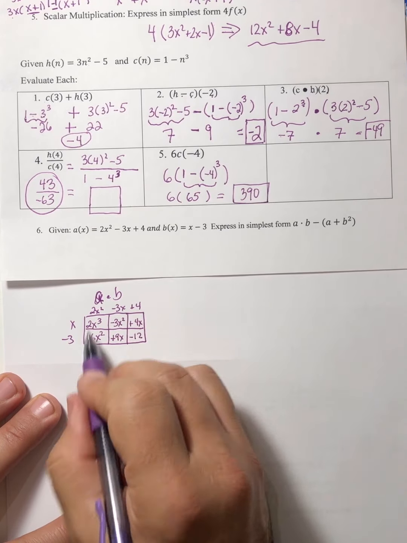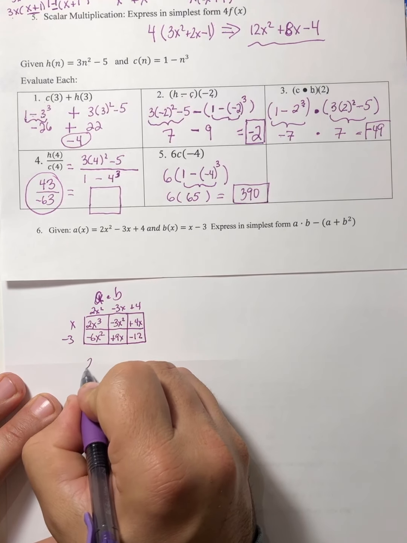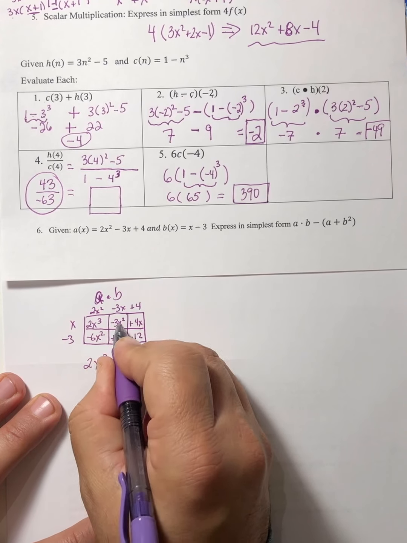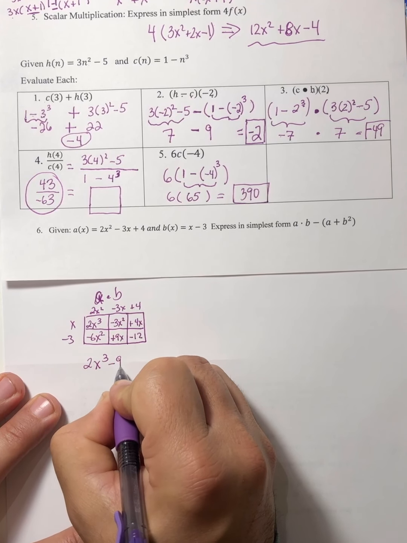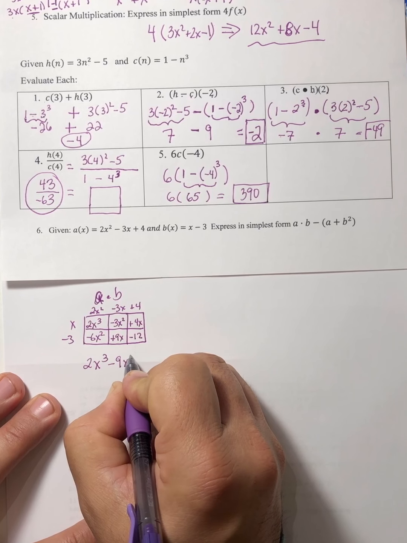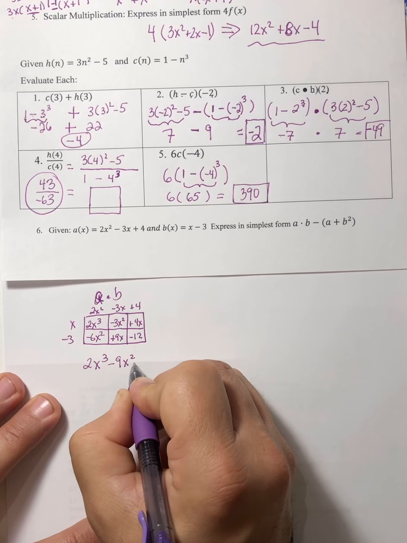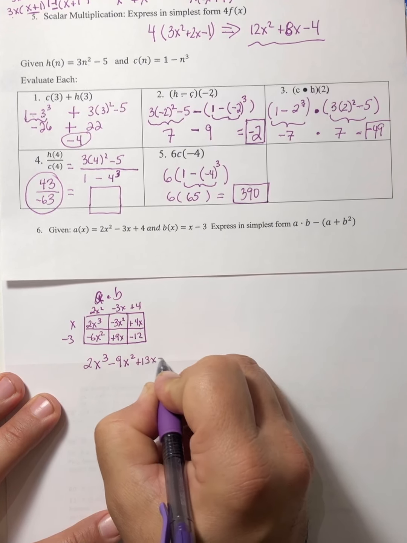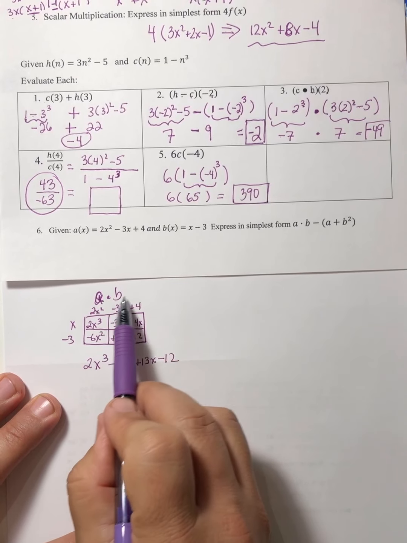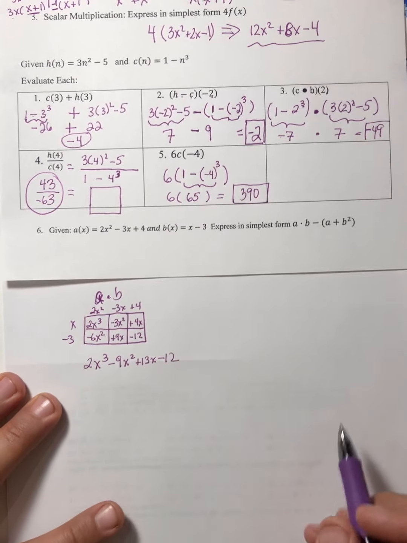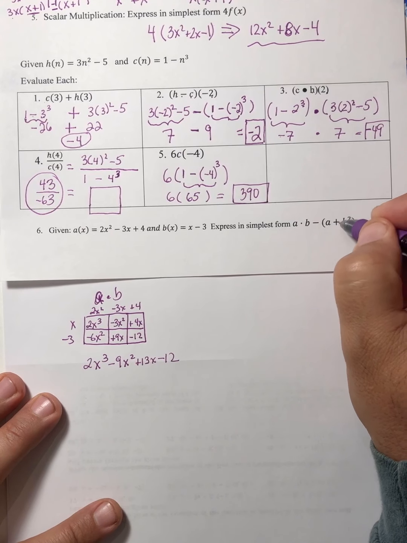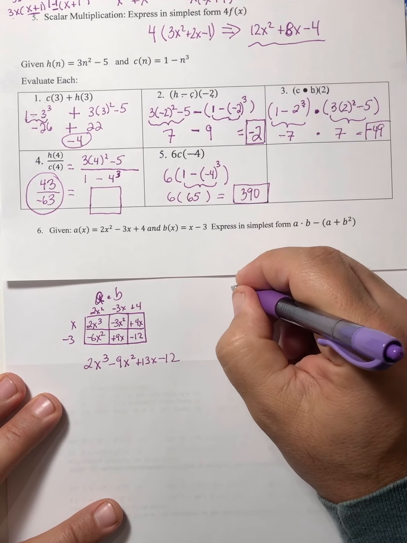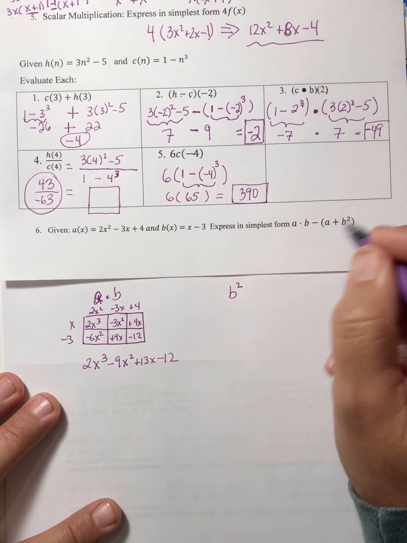Now I'm going to collect like terms. So I have 2x cubed minus 9x squared plus 13x minus 12. So here we just did the a times b. Now we have to do a b squared. A b squared means what?